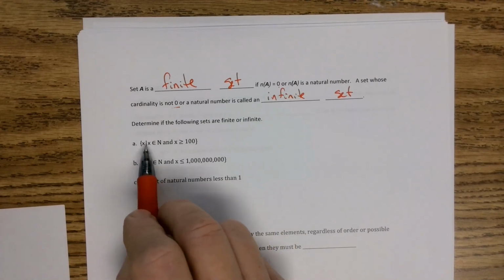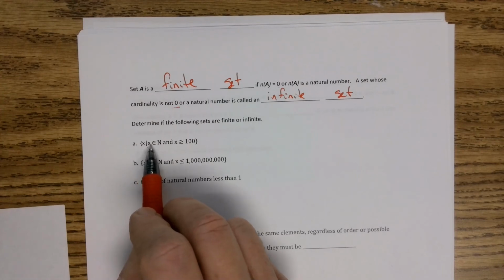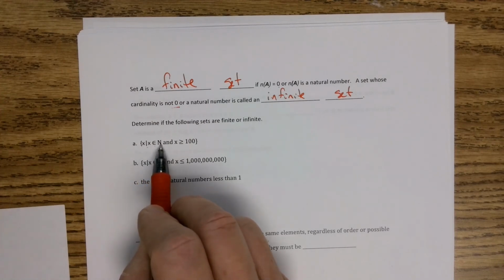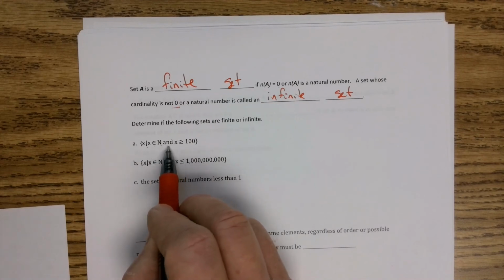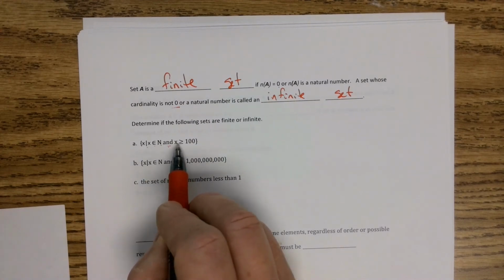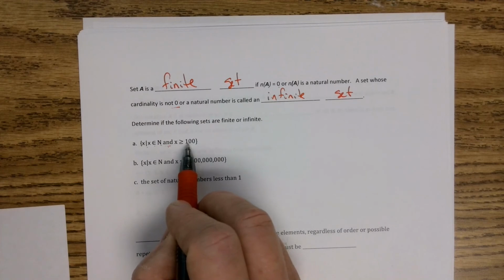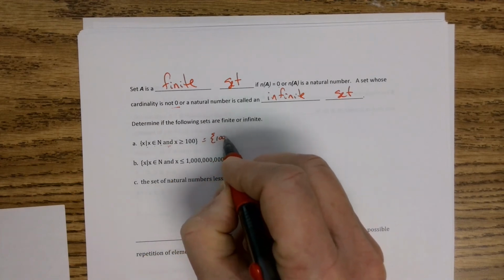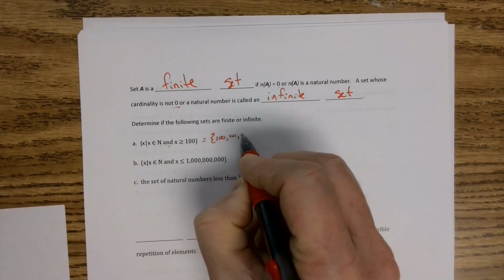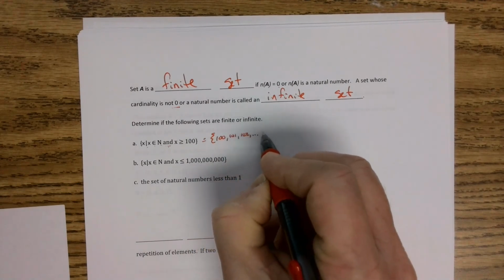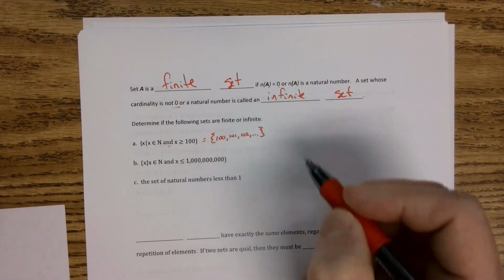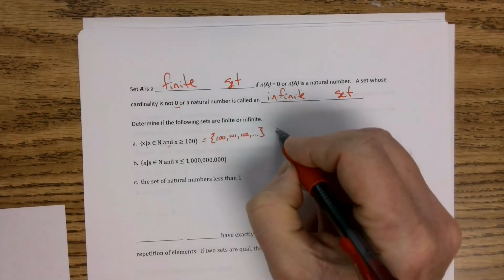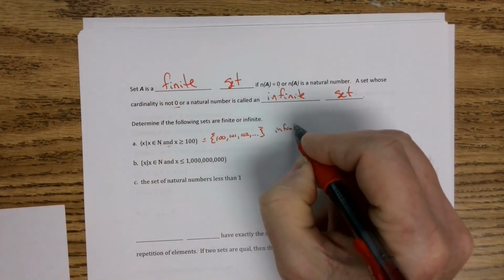X such that X is an element of the natural numbers, which is 1, 2, 3, 4, 5, 6, 7, goes on forever. X has to be in both these things. X is greater than or equal to 100. So that would be 100, 101, 102, and it never ends, right? Never ends. So it's infinite.